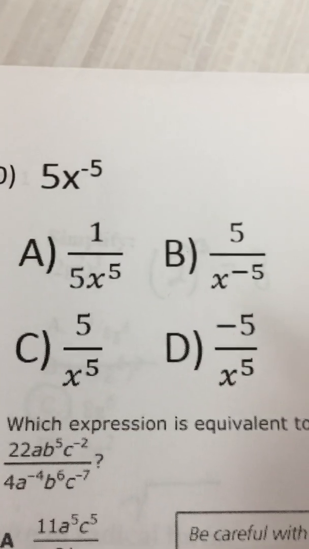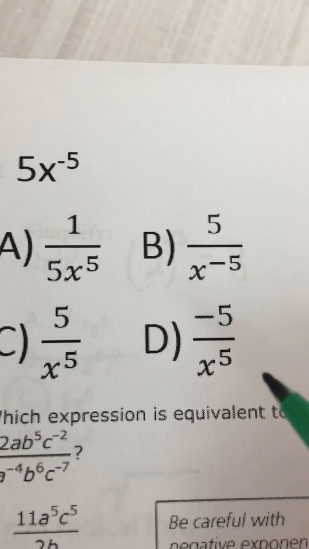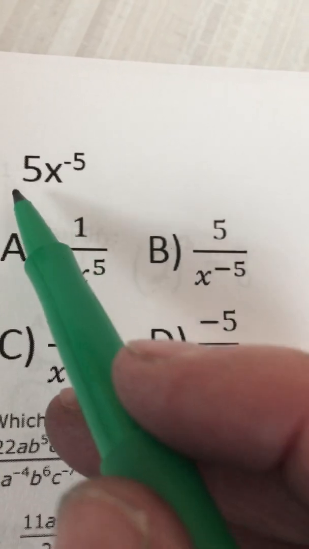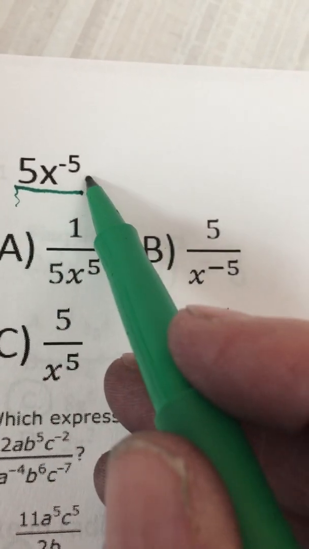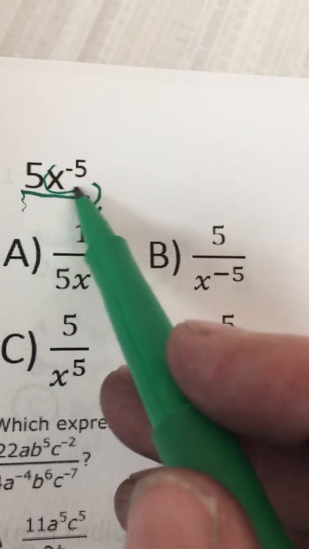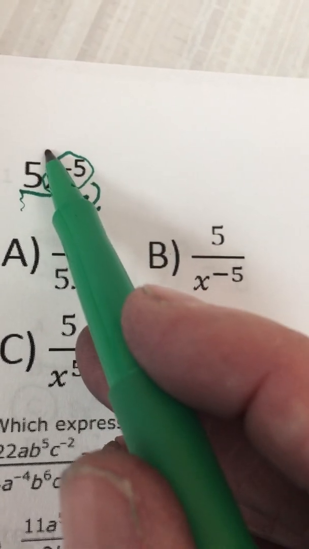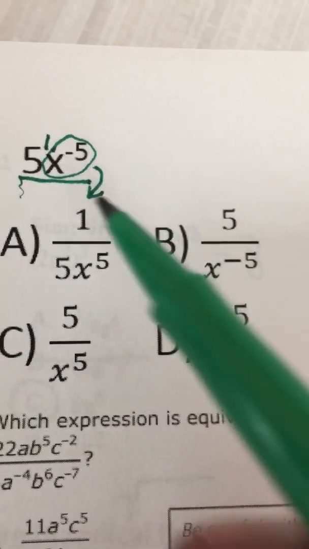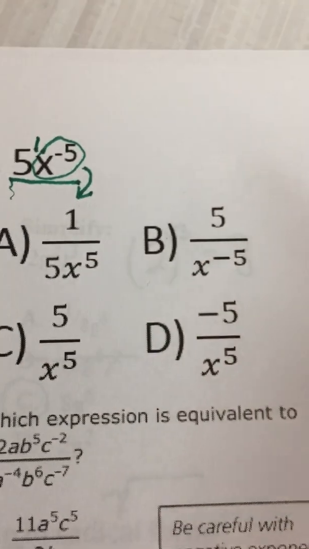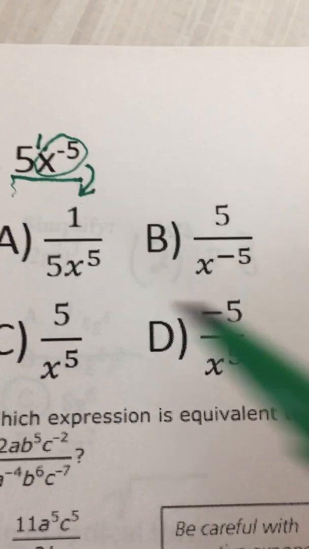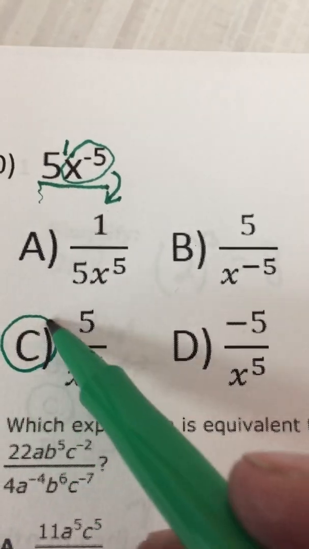All right, this one. They just want us to simplify this. So do we like negative exponents? No, I would not leave it as a negative exponent. So right now it is in the top part of the fraction. Where do I need to move it? To the bottom. But that negative 5 only goes with the x. The 5 has its own little exponent, and it's quite happy where it is with its positive 1 exponent. So the x goes to the bottom. So what answer has 5 on top and x to the 5 on bottom? Yes, it is C. All right, there is my answer.